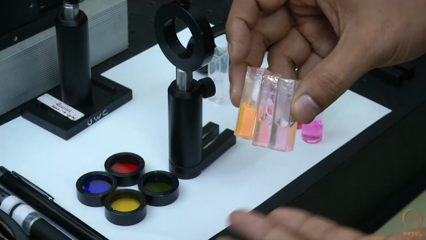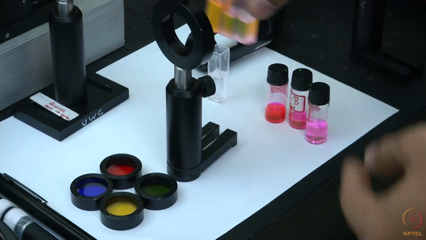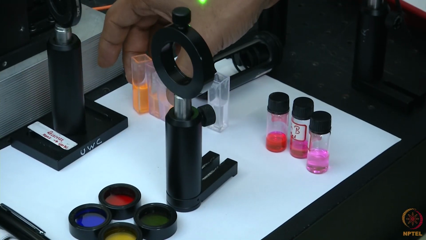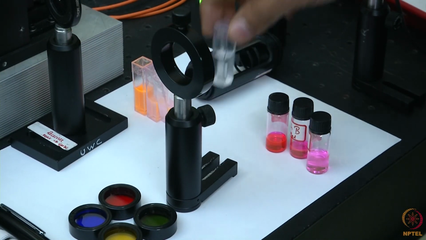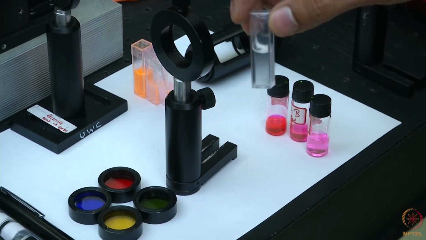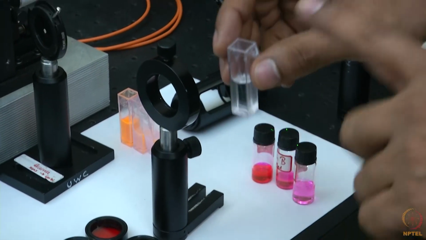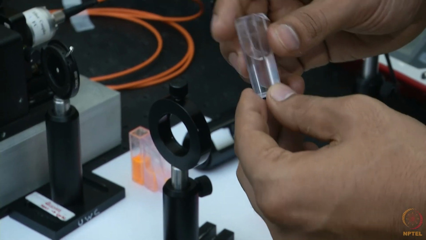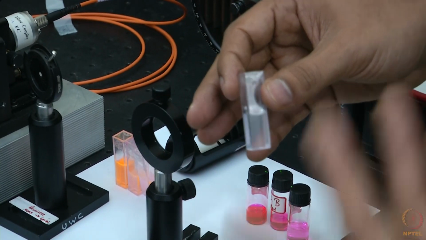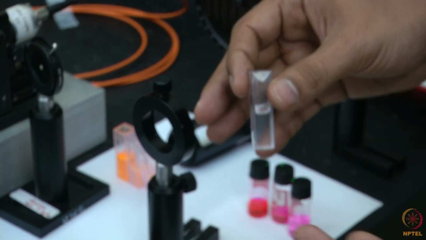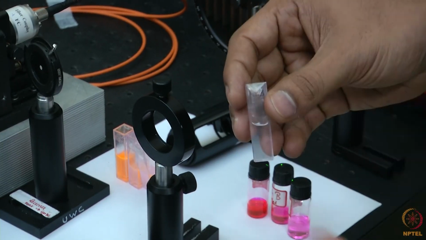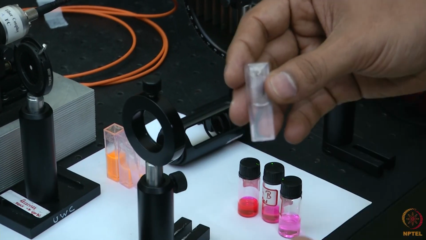So we will do a study of fluorescence of this as well. Both these solutions were made in ethanol. Okay, so we have one more ethanol solution also. These are cuvettes. All these solutions are kept in cuvettes. Cuvettes are generally used to study the fluorescence and absorption of any liquid, so transmission, fluorescence, absorption of any liquid.